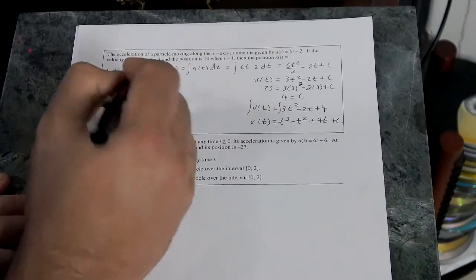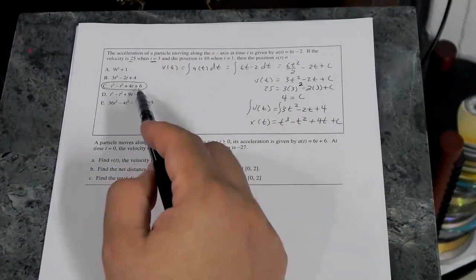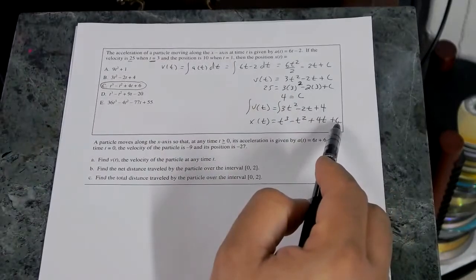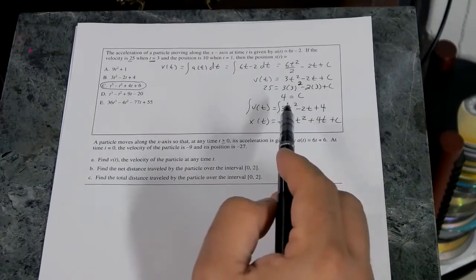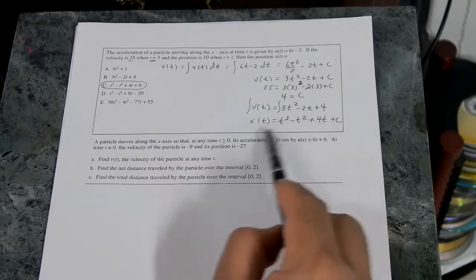Now you might be saying, how do they get that? Well, because remember, C can be any number. We don't care about C because its derivative is going to be 0. So in a testing situation, if you don't have multiple choice, then this would be your position function right here.